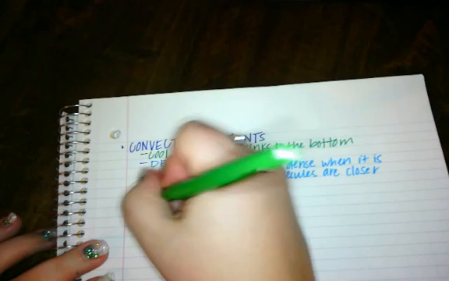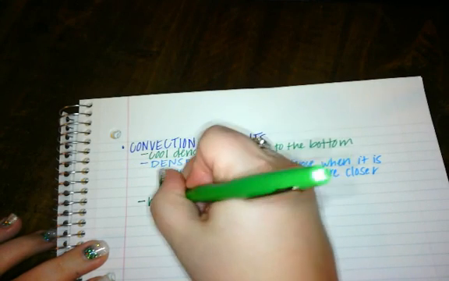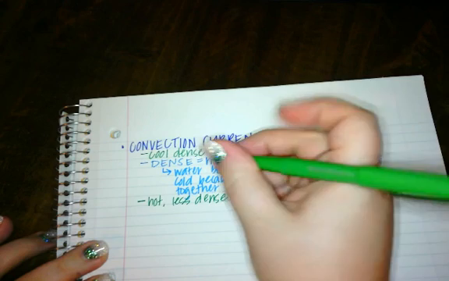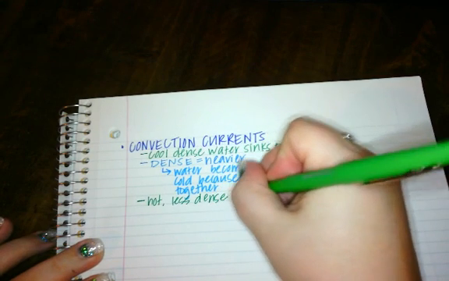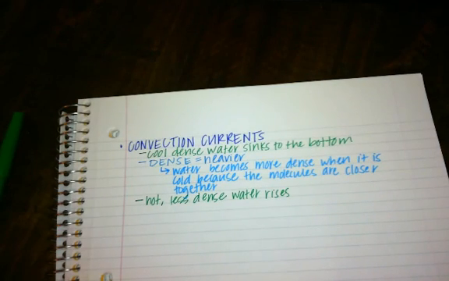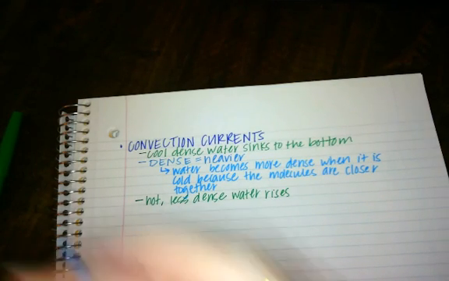All right. Then we have hot, less dense water rises.